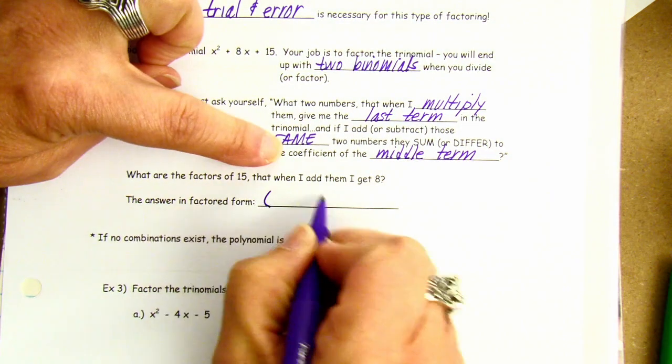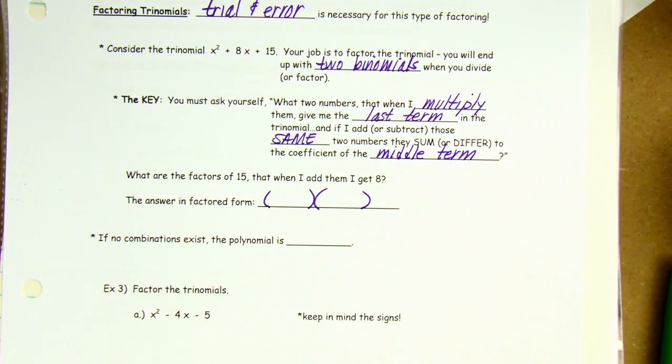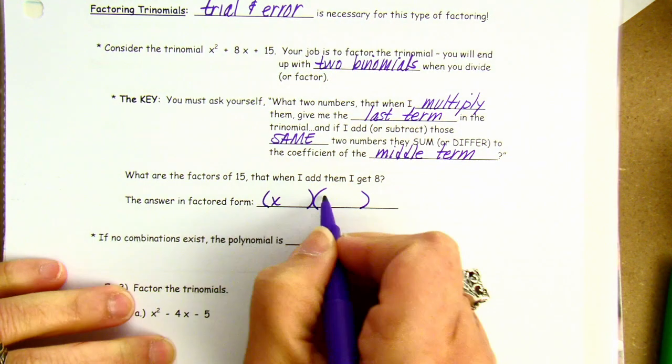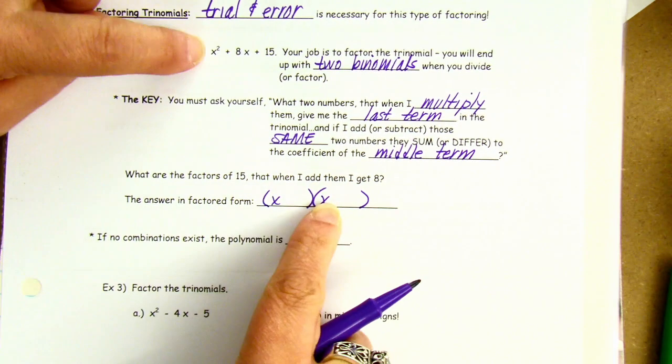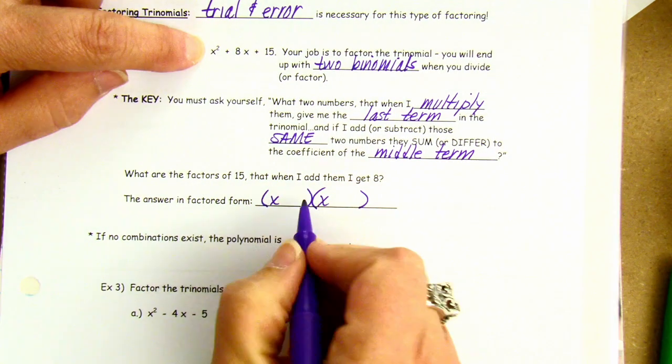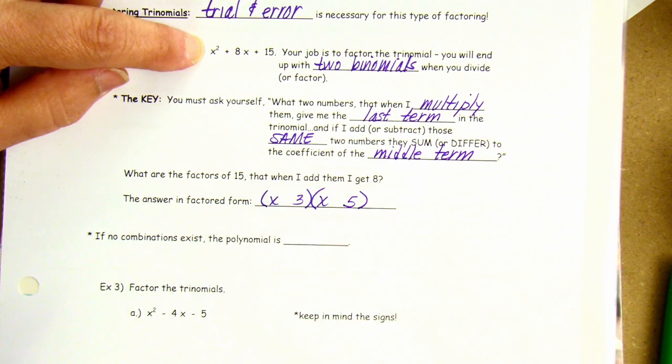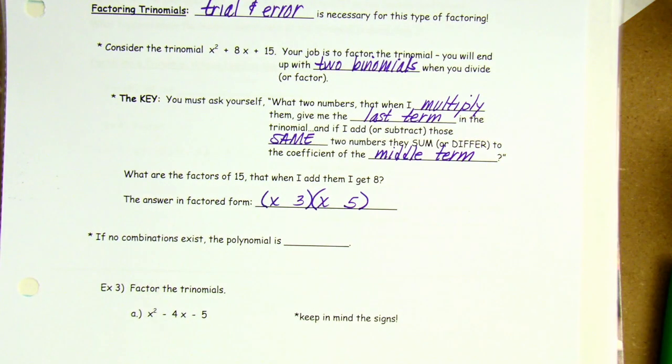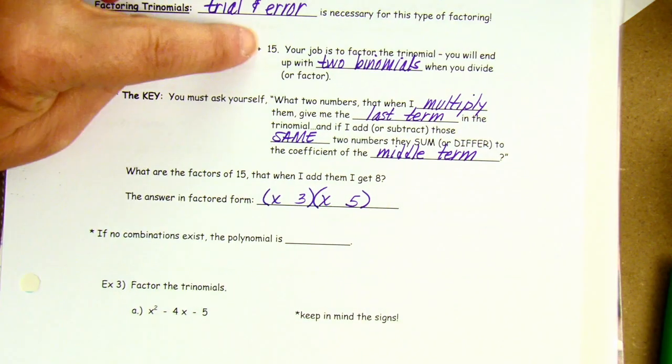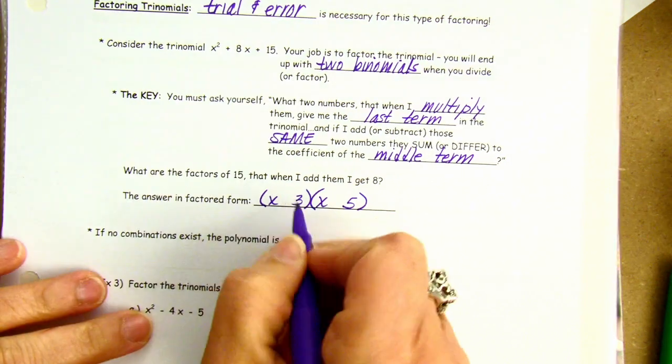So when we write our answer in factored form, we're going to put x here and x here because x times x is x squared. I know it's 3 and 5 because 3 times 5 is 15 and 5 plus 3 is 8. Signs are the same. They're both plus. So I go plus, plus.